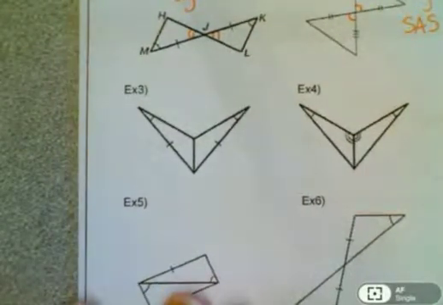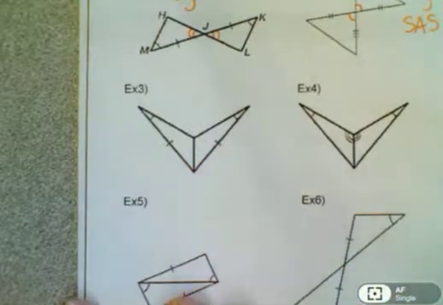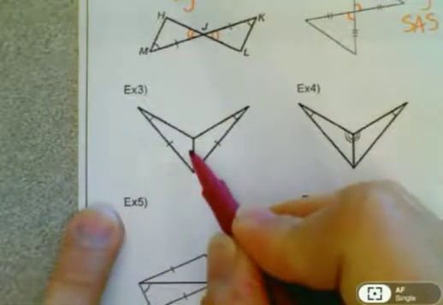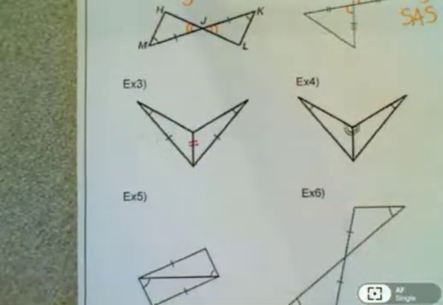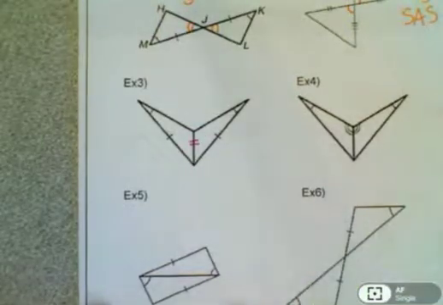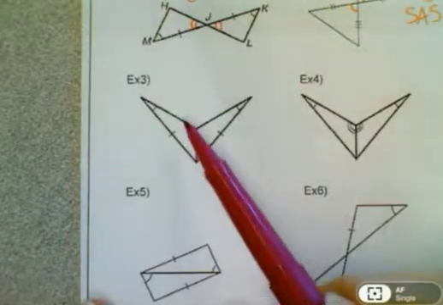Example 3, I only see one pair of angles marked and one pair of corresponding sides marked, but I hope you see there's another side that's sort of hidden here. And that would be this side. We've talked a lot about this when we do proofs: the reflexive property of congruence tells us that this side, because it's shared by both triangles, has to be congruent to itself. So here I have two sides and an angle.